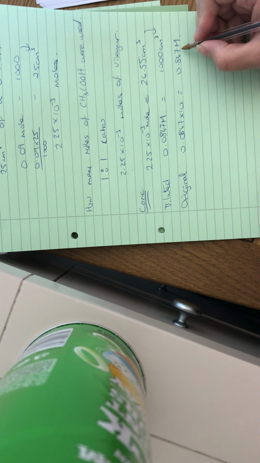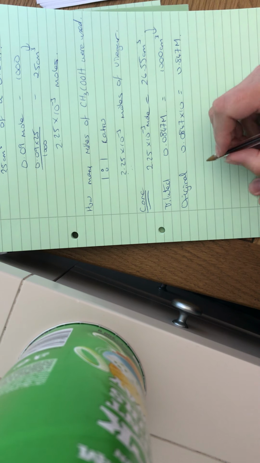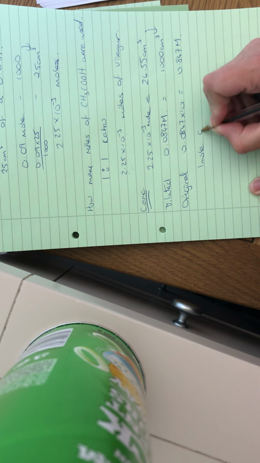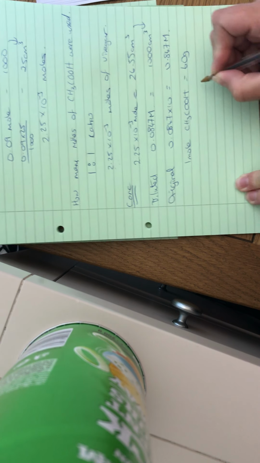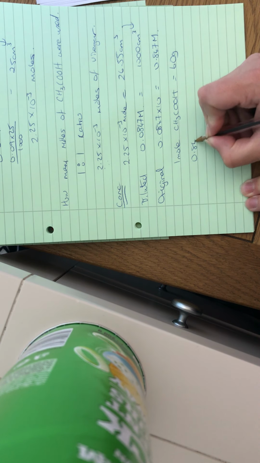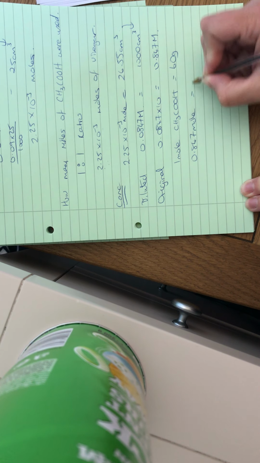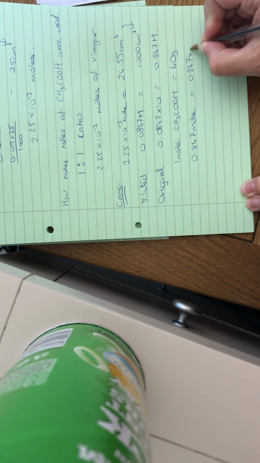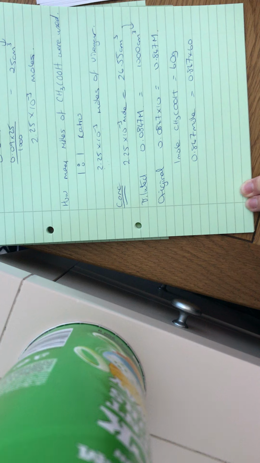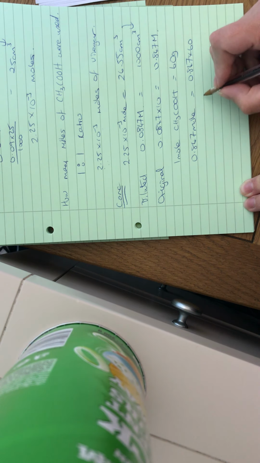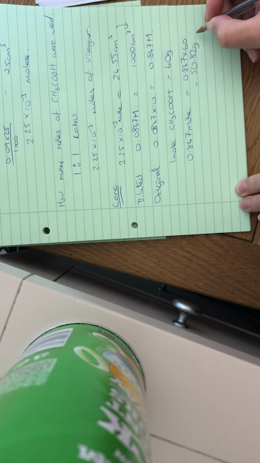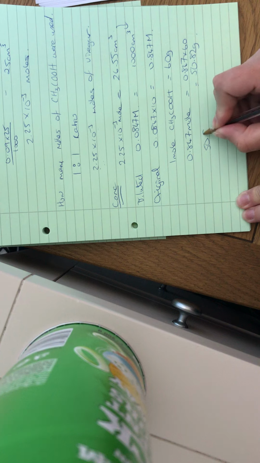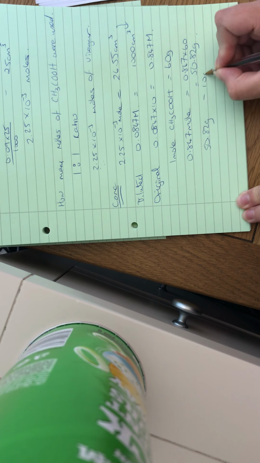And then you're converting that to grams per litre. So you're going, 1 mole of your vinegar, your ethanoic acid, is 60 grams, and you had 0.847 moles. 0.847 by 60. So that's 50.82 grams. So you had 50.82 grams in a litre.